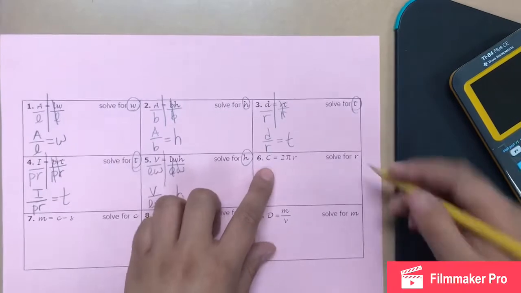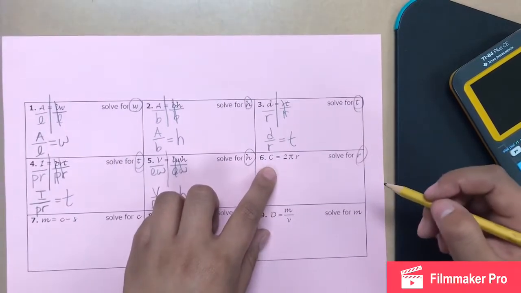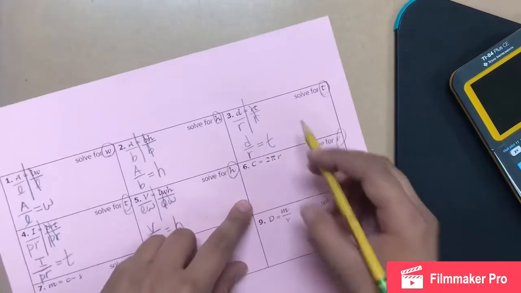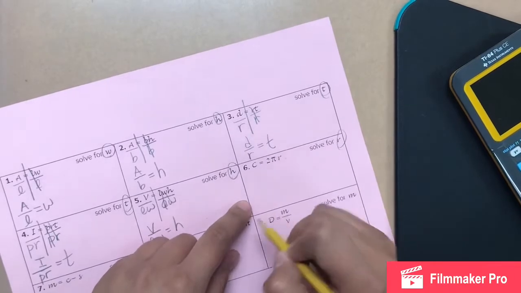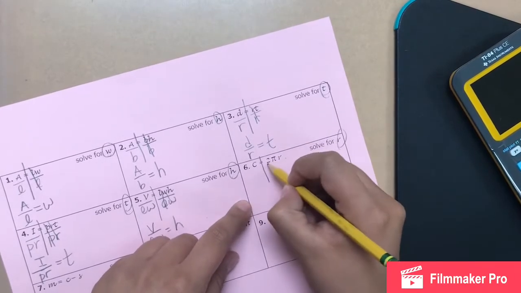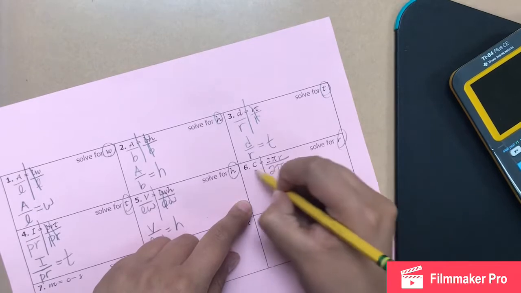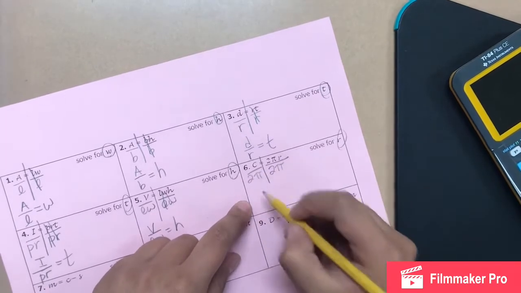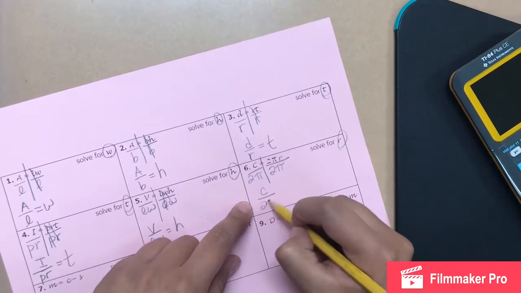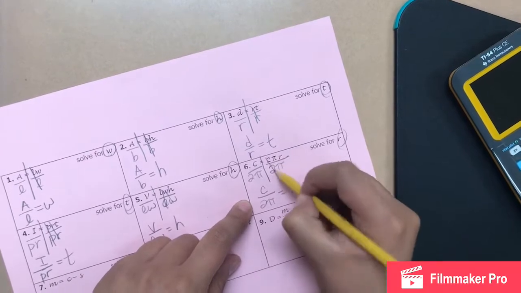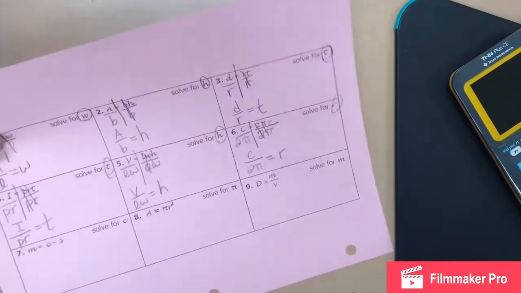Number 6, they want me to solve for R. We've kind of already seen this one, but we'll do it again. 2 and pi are multiplying by R. So the inverse of multiplication is to divide by 2 pi. So I have C divided by 2 pi equals R because the 2 and pi cancel.